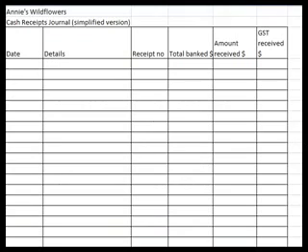Here is an example of a cash receipts journal. At the top of the cash receipts journal, we have the name of the business. In this case, it's Annie's Wildflowers. We simply then have the title, which is our cash receipts journal. This one is a simplified version. The first column heading is the date. So the flowers were sold today on the 14th of March.